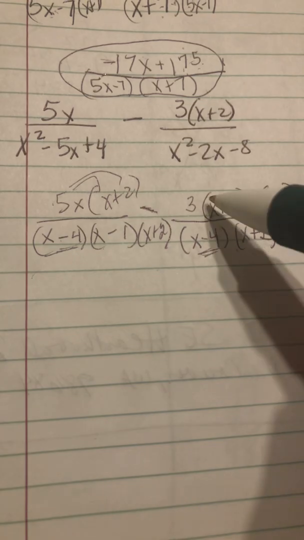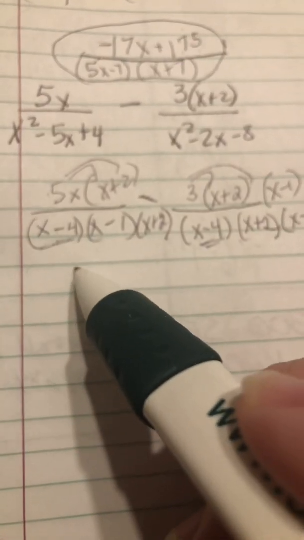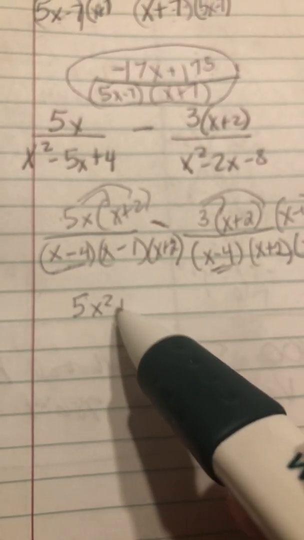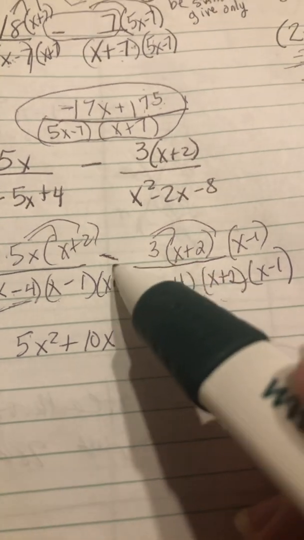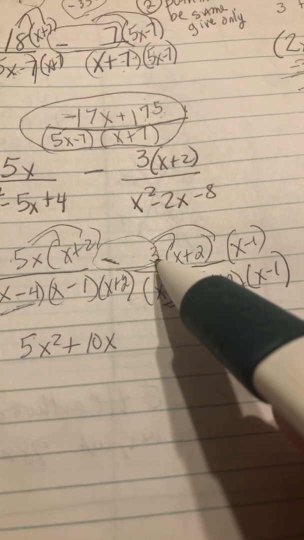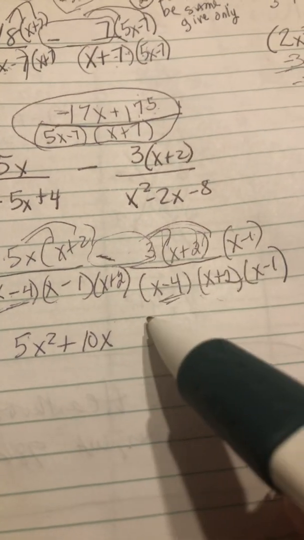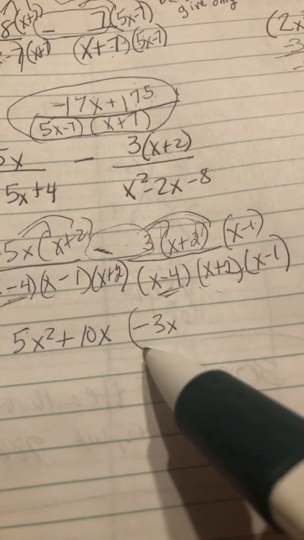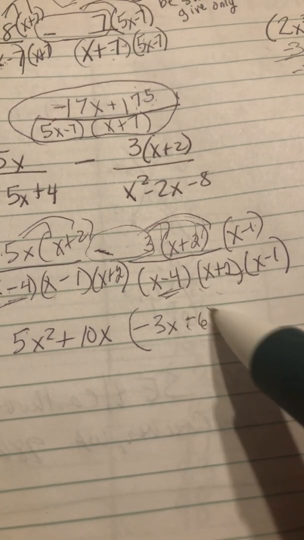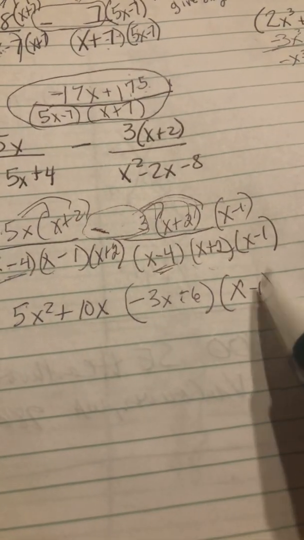So we're going to clean up the top. We need to distribute this. We're not doing that to the bottom, but we're going to do it to the top. So we get 5x squared plus 10x for this one. And here we have negative 3 times just these two, not everything, just these two. So we get negative 3x minus 6, and it's that whole thing times x minus 1, so we're going to have to FOIL this.